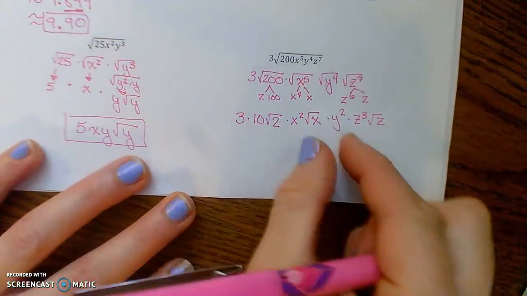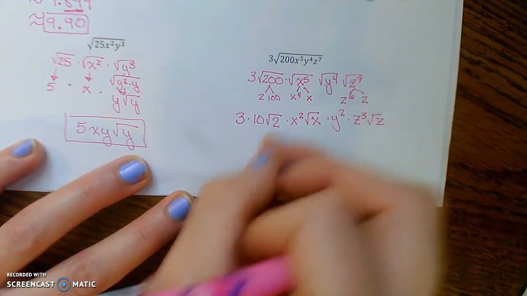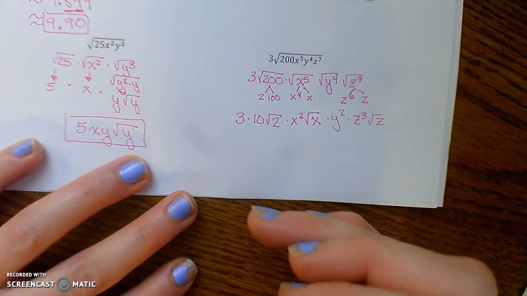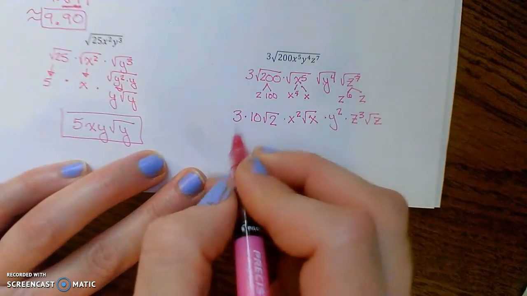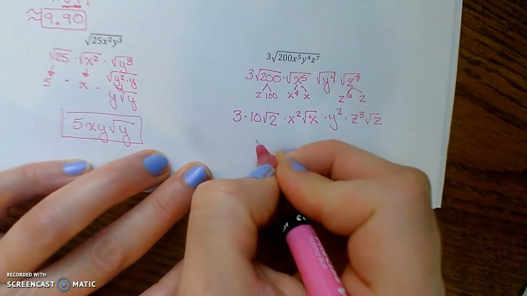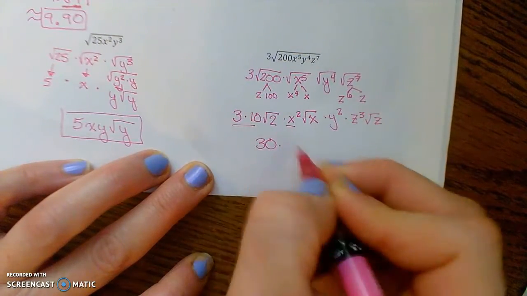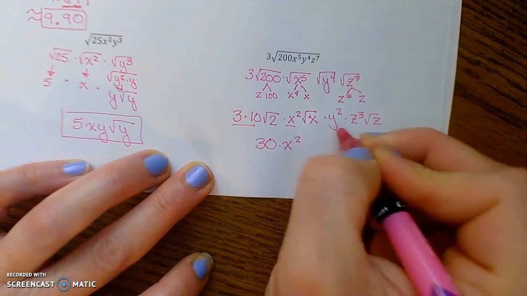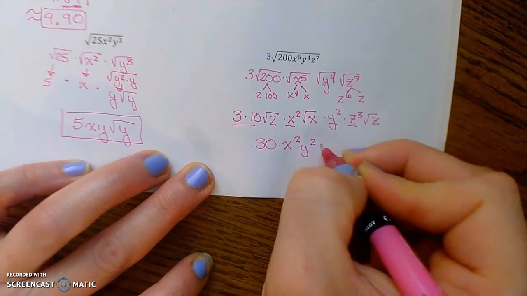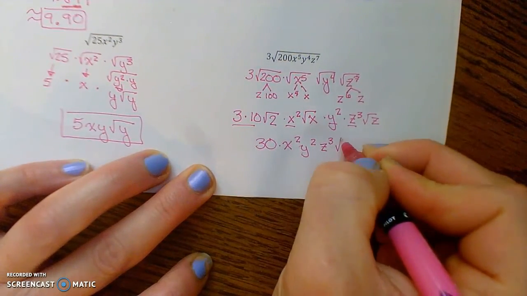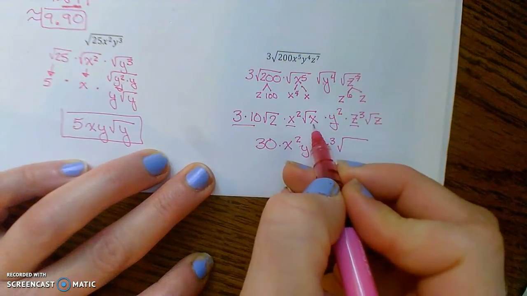Okay, so now you've got all of these pieces. Put all of the factors that are outside of the radical, keep them outside of the radical, and everything left underneath stays inside. So you've got 3 times 10, well, that's 30. Also, the x squared times the y squared times the z cubed. And what's left underneath the radical? 2xz.